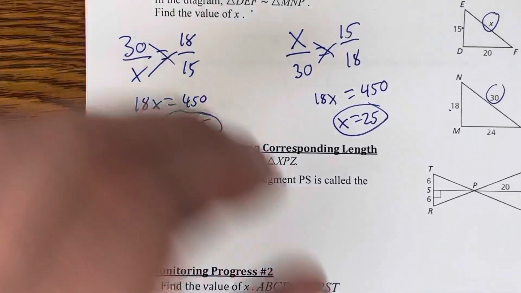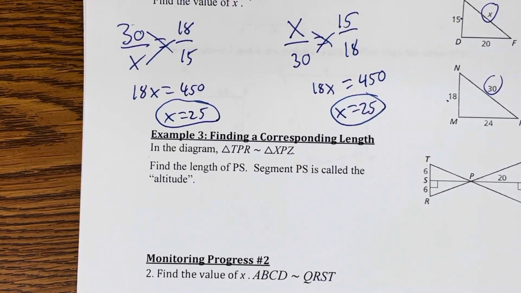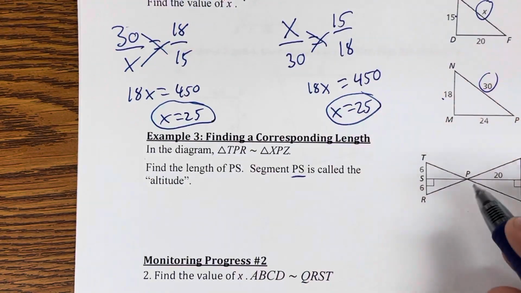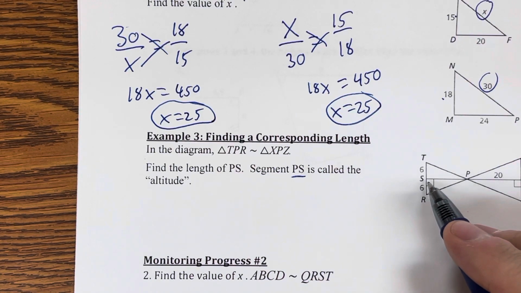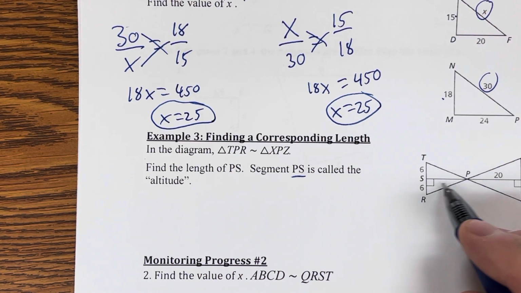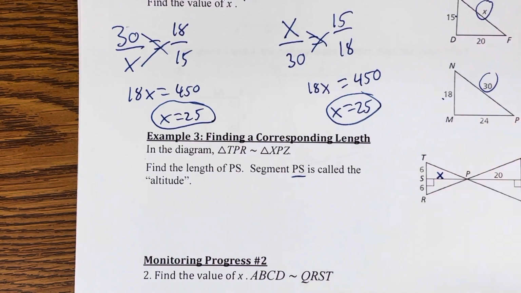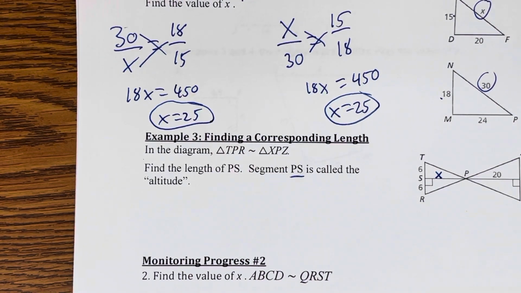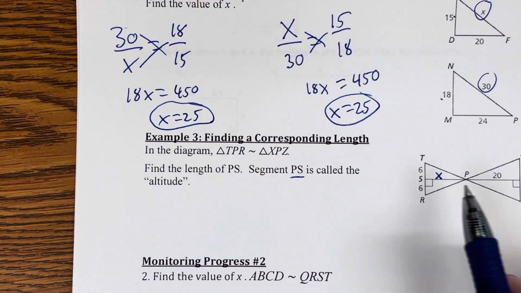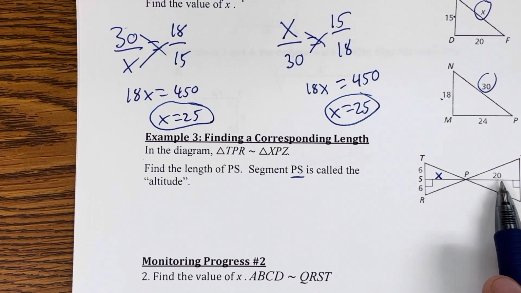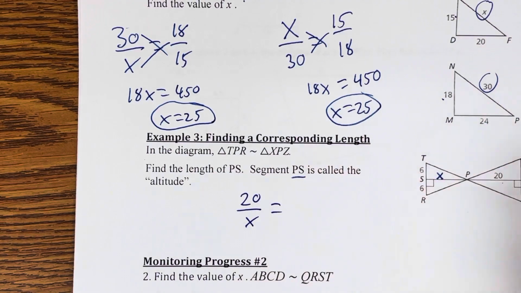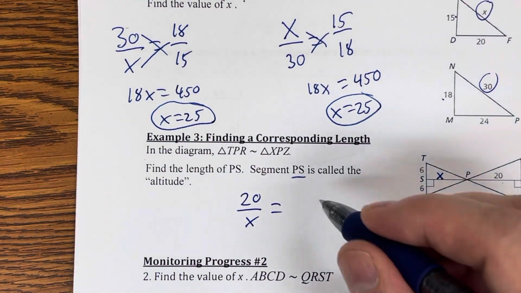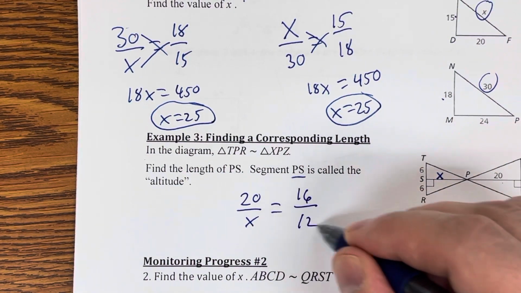Example 3, another finding the missing part. This time we are going to look for the length of PS. PS is called an altitude. It goes from one vertex of a triangle to another side at a right angle. So we're looking for PS, that is X. When I set this up, I'm going to say 20 corresponds with X, so 20 over X is equal to this entire side length, 16 over 12.